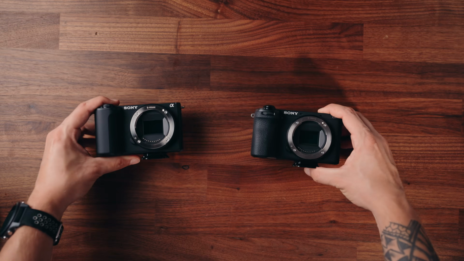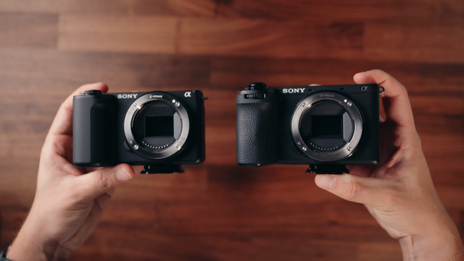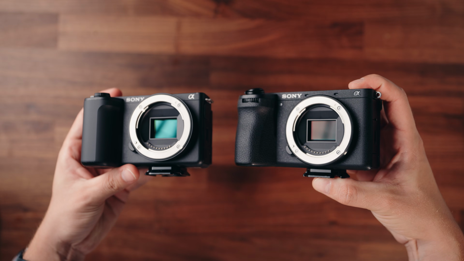Let's compare Sony ZV-E10 Mark II with Sony A6700. I think there are 7 major differences between these cameras.